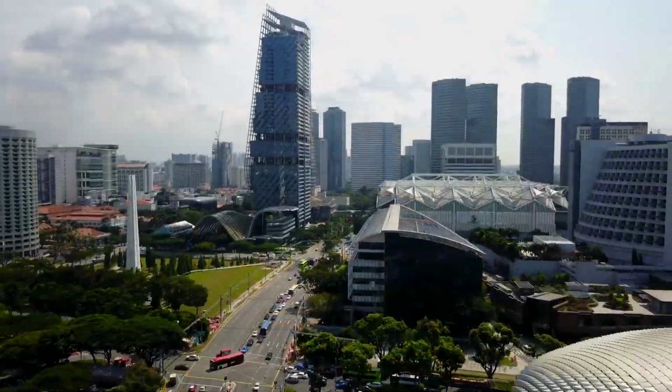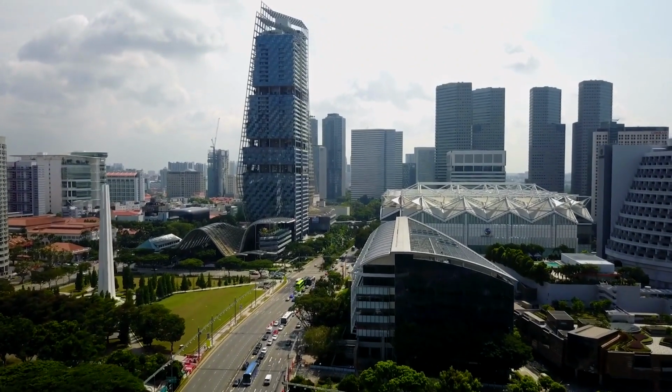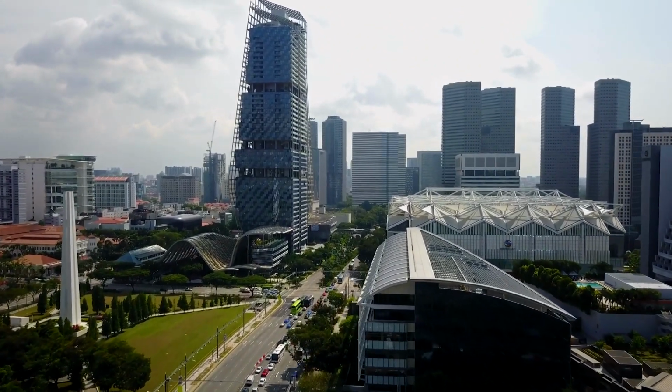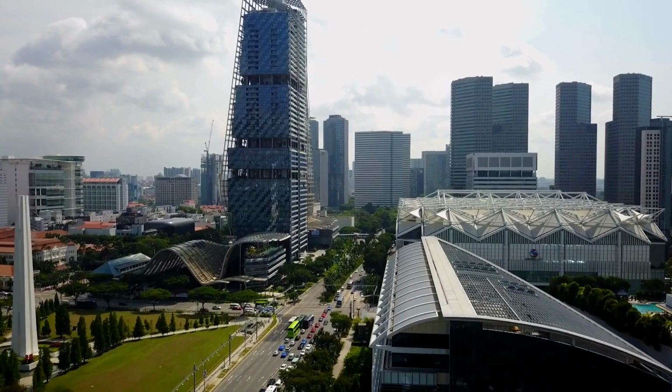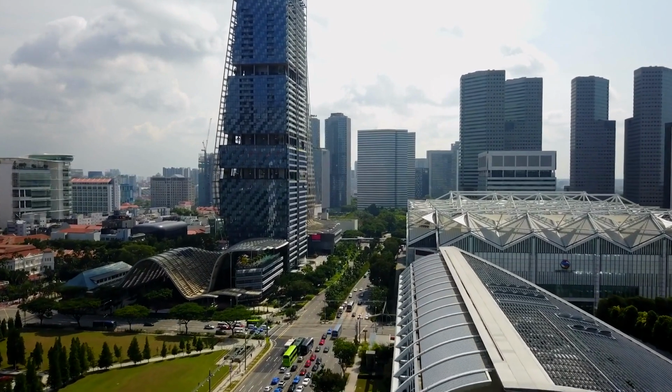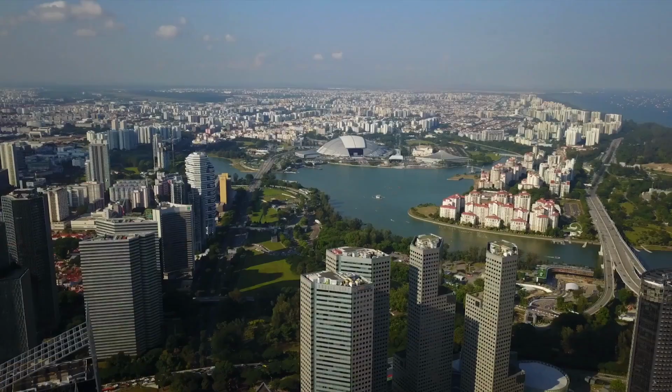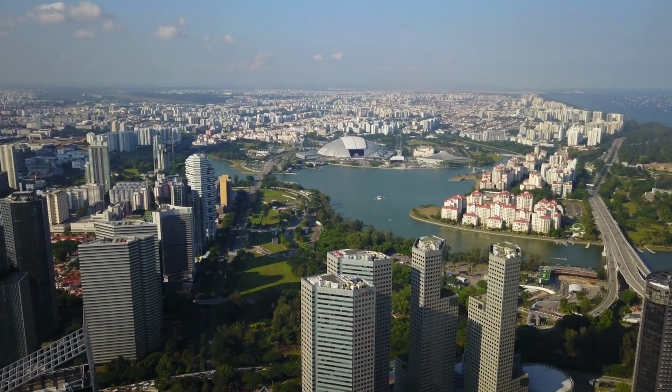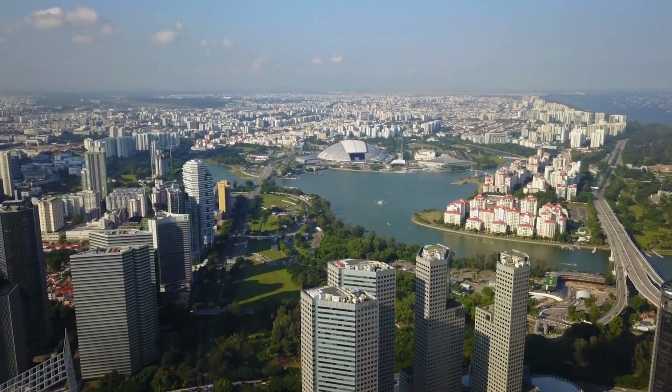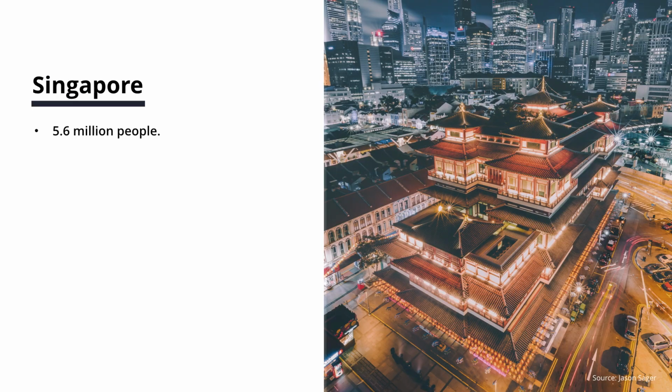So let me give you two examples of real-life congestion charging systems, one of which is more like a network charge, and one of which is a cordon charge. And the first one, which is more like a network charge, is in Singapore. And the basic story for people who are not familiar with Singapore is that it's an island city-state of about 5.6 million people. It came a little bit late to economic development.